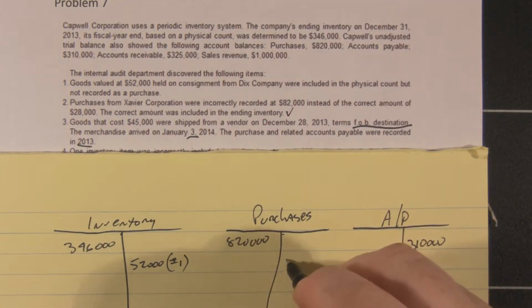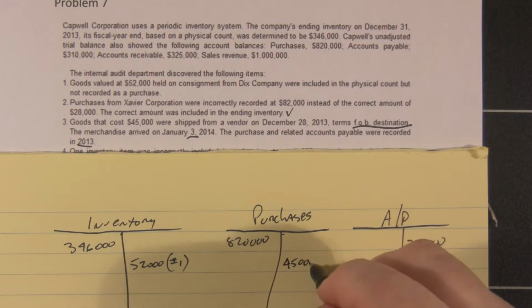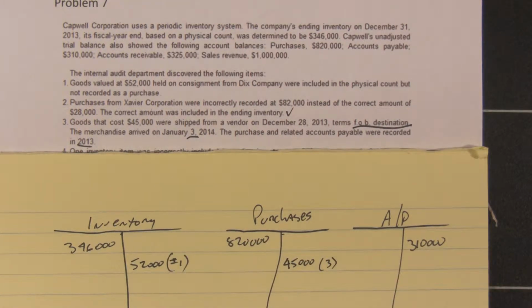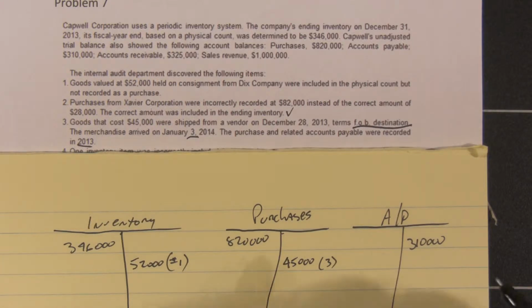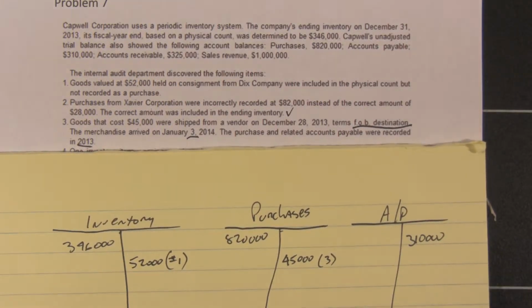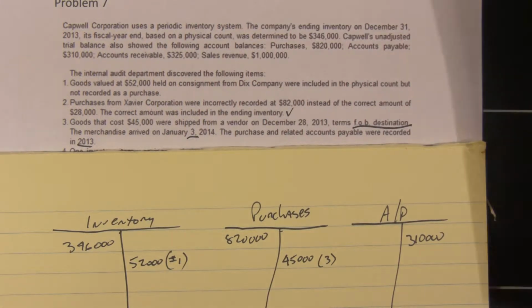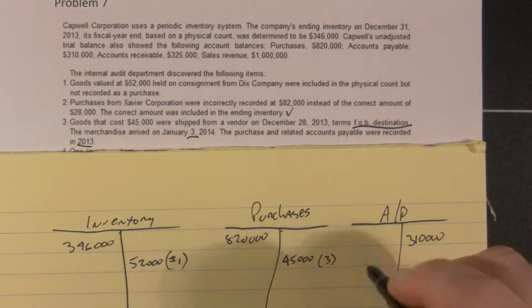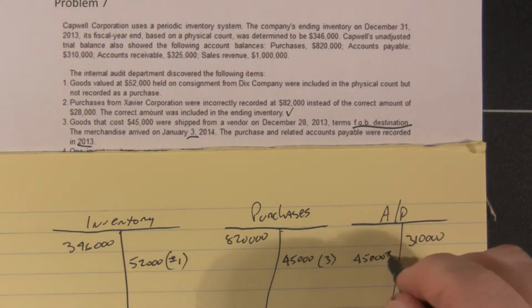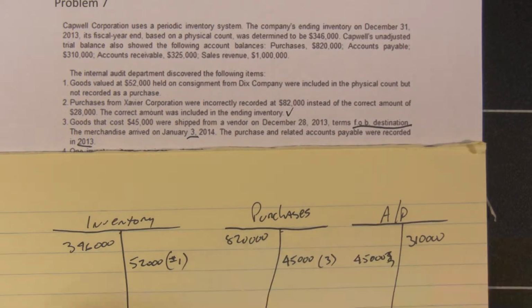So we have to credit the purchases by that $45,000. That's item 3. And what else do we have to do? We have to take that $45,000 out of accounts payable because we don't owe it right now. That's also item 3.